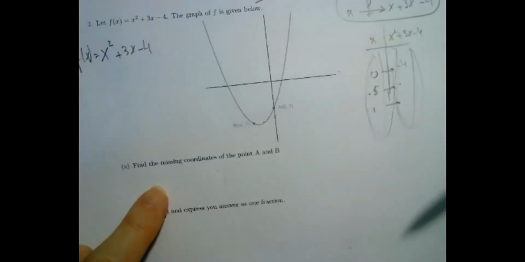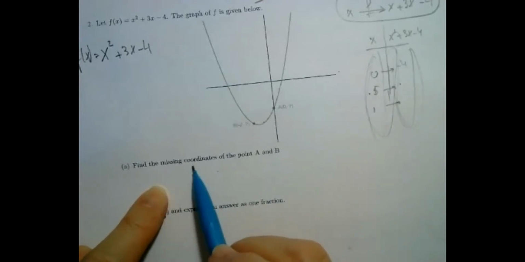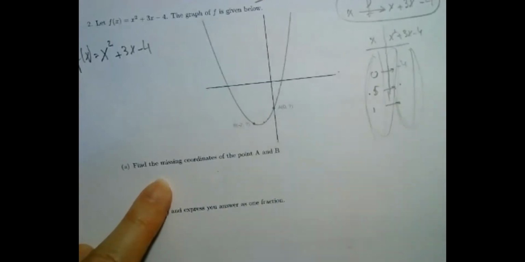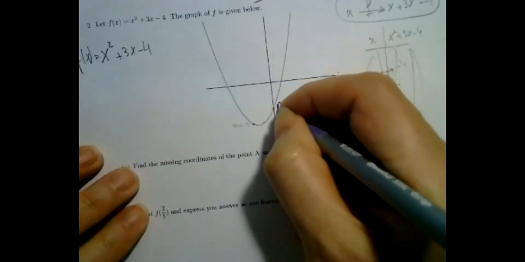My question is part A. Find the missing coordinate of the point A. I know that you don't see the point A. I'm going to write it here. That's my point A, right there.